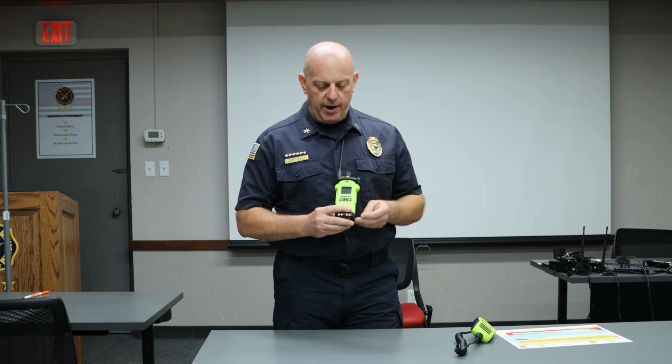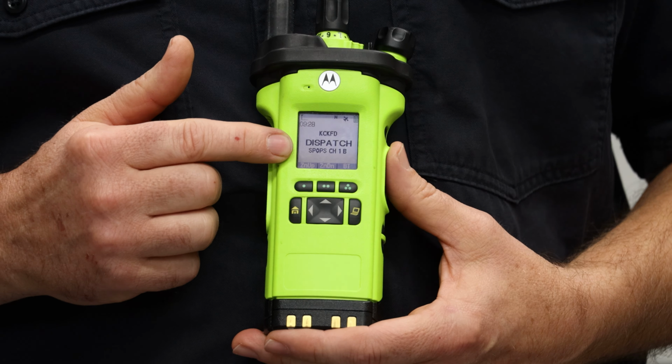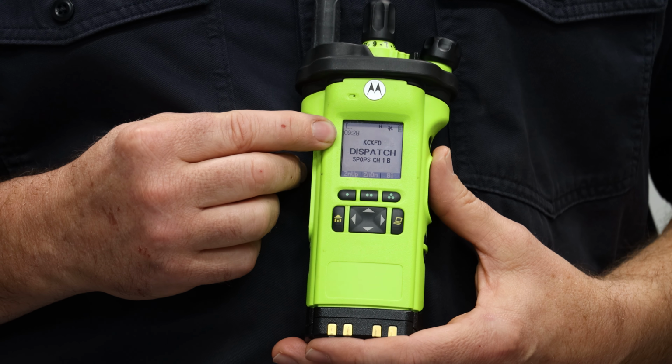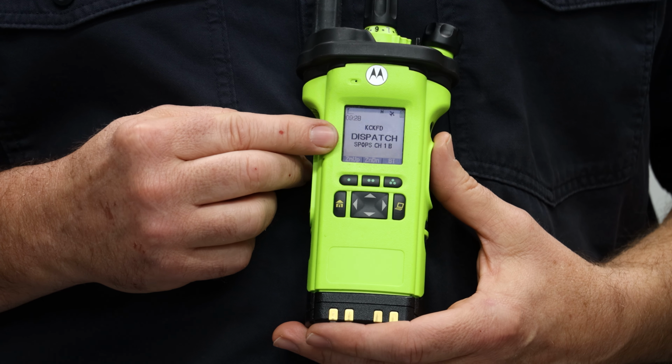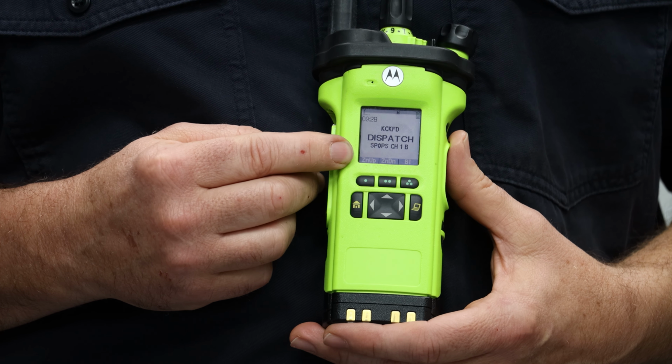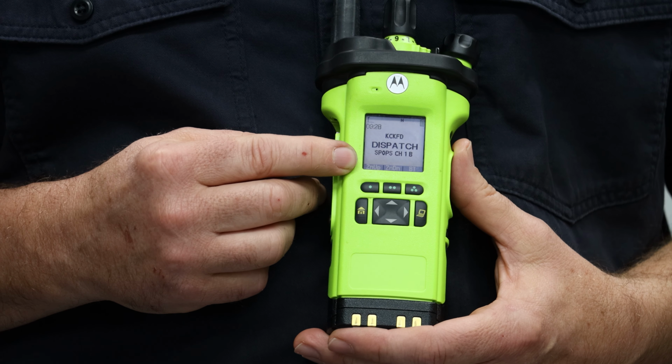Okay, on the back of the radio now, you have another display screen. And when the radio's turned on, you can see the top line has what zone of the channel template you're on and also what channel you're on. And then below that, it'll have your unit identifier and what position you are on that rig.